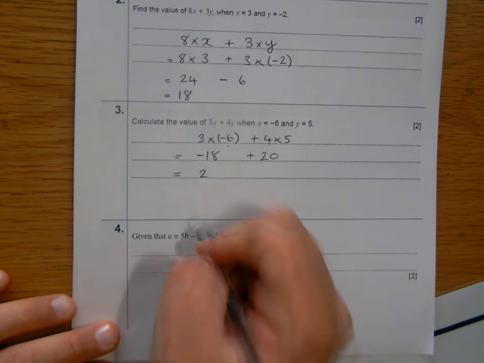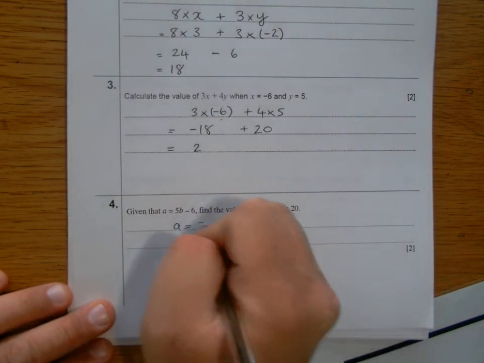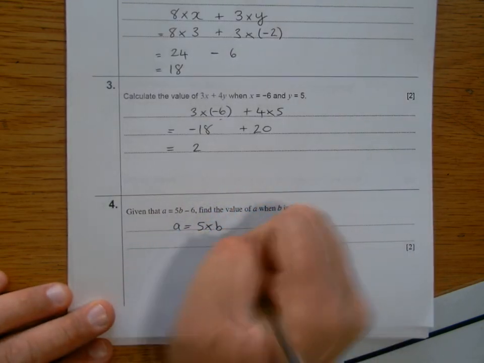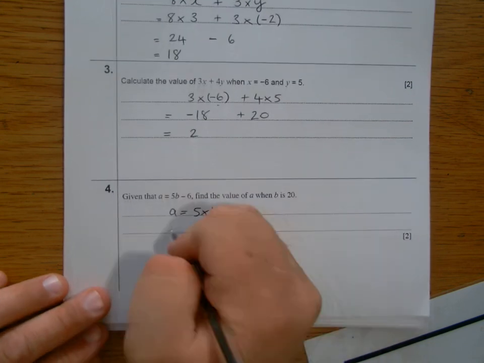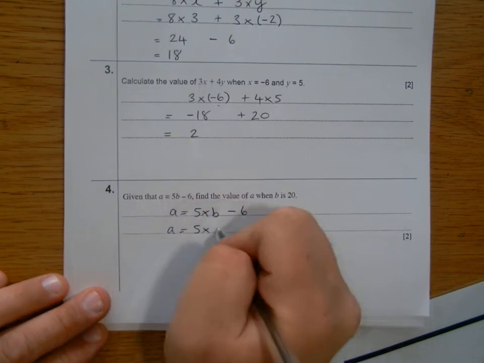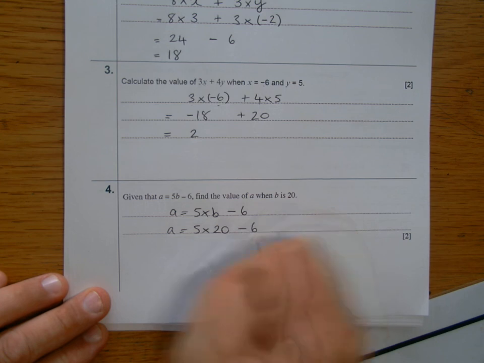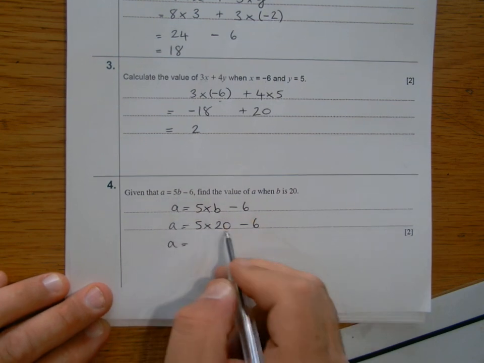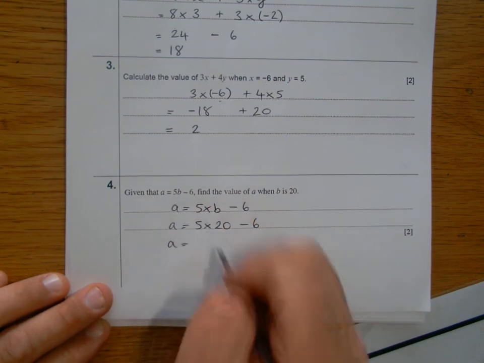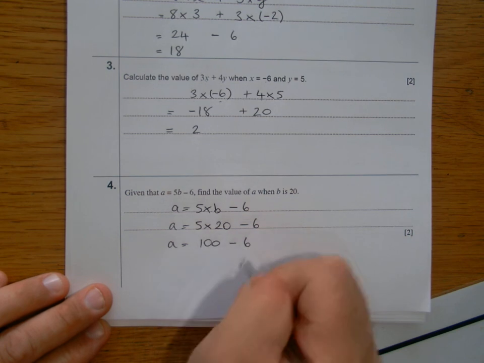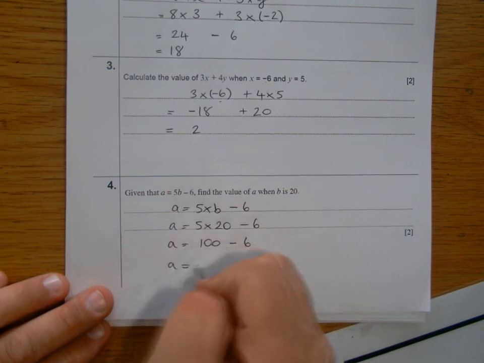For the next one, in this case, 5b, so 5 times b, and then take away the value 6. They tell me that b is 20, so I do 5 times 20 for 5b, and 5 times 20 is 100, and then minus 6, and I get 94.